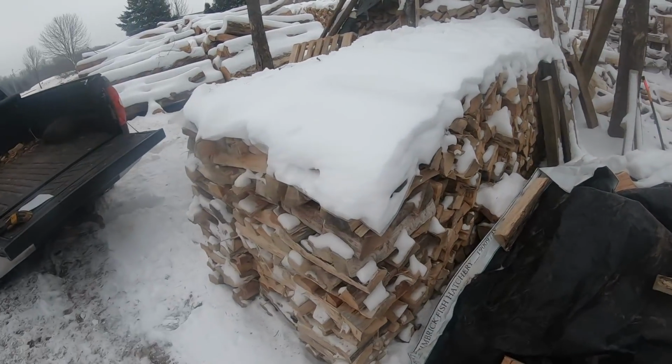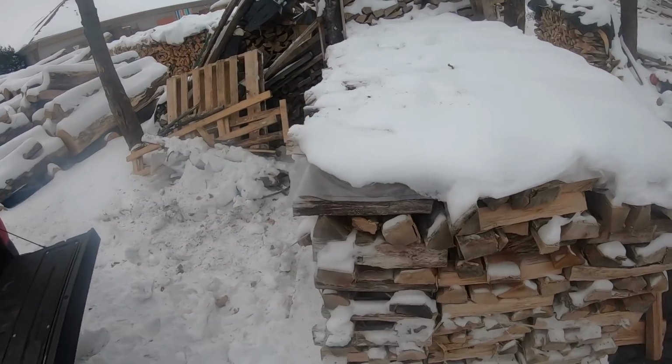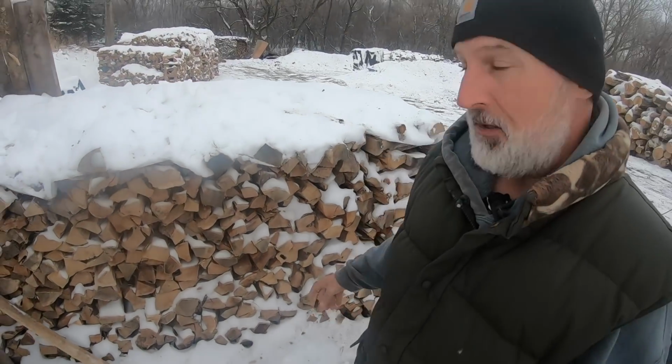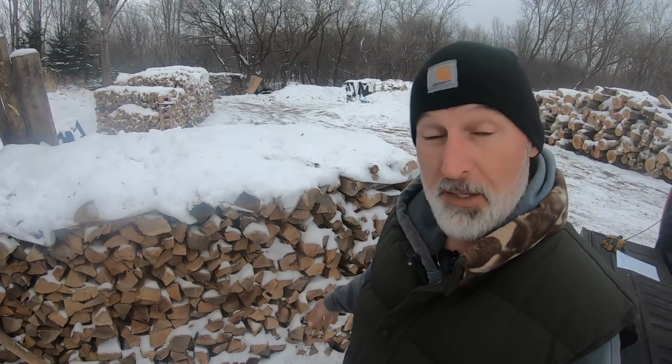Here's another pile. This is a full cord right here. And this is the pile that I'm going to take from today because I have a customer that wants one face cord or one row of this wood. So I'll be taking a third of a cord. That's what that'll equal. So that's what I'm going to sell.